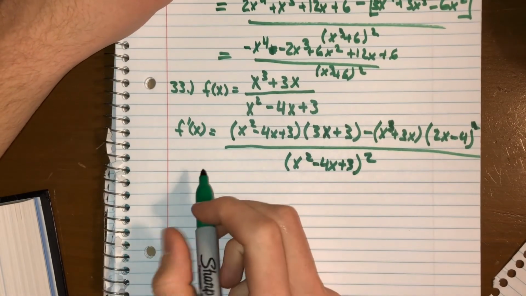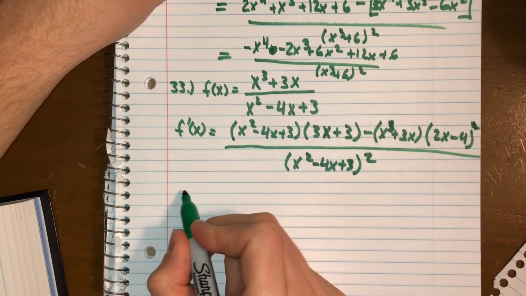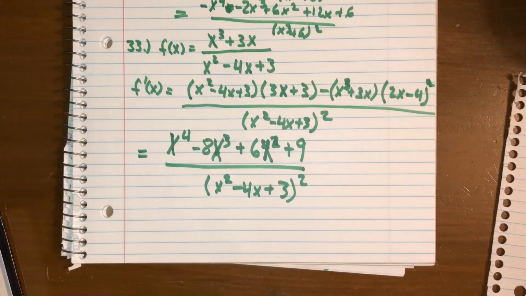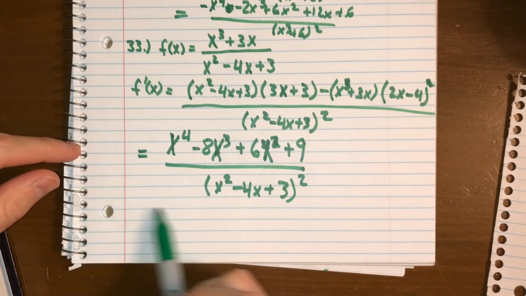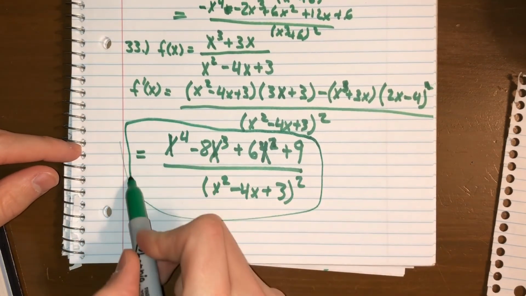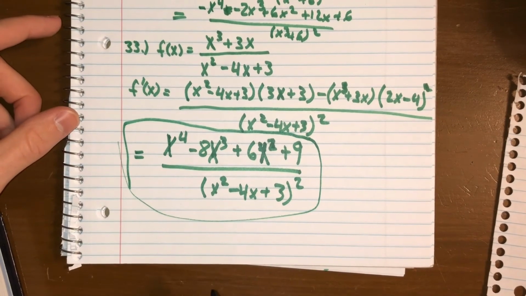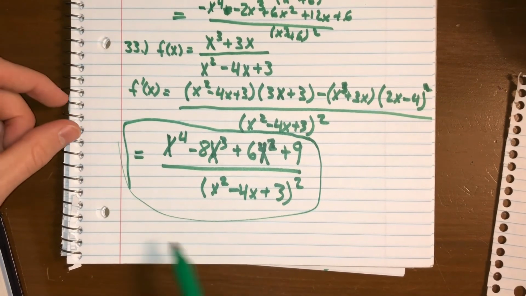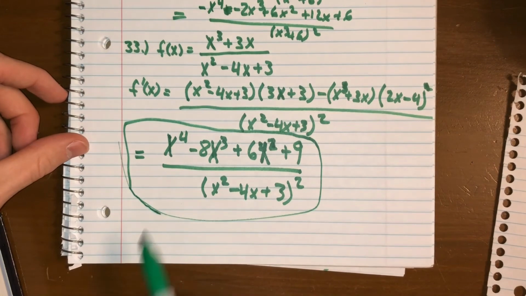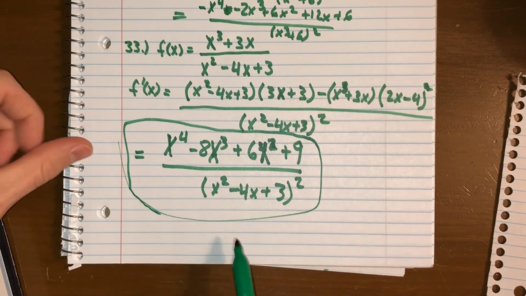Alright, so then you could break this down. I'll do this off camera so you don't have to watch it. Alright, and there you have the final answer. It's just, as you can see, quotient rule is nothing too crazy. It's just that you got to memorize that equation. And like I said, with that mnemonic, it should be no problem. Low d high minus high d low over bottom squared, and off we go.